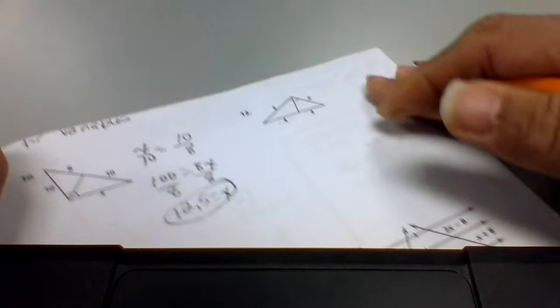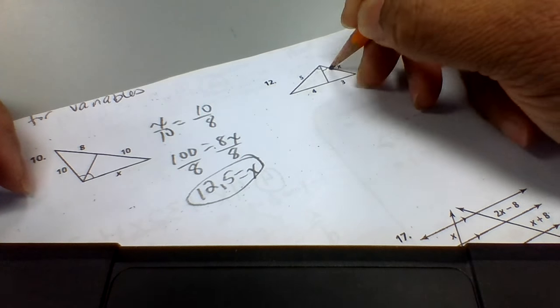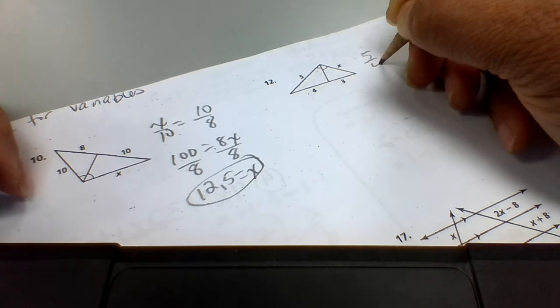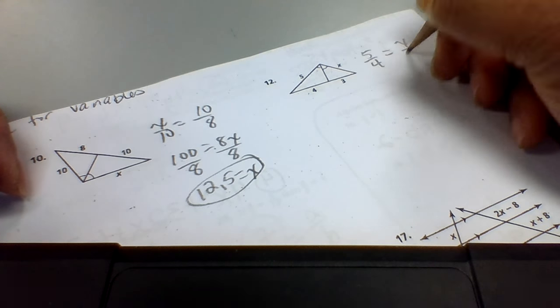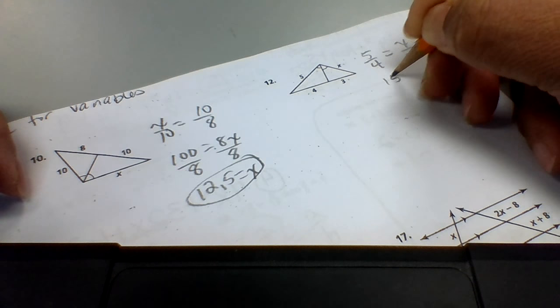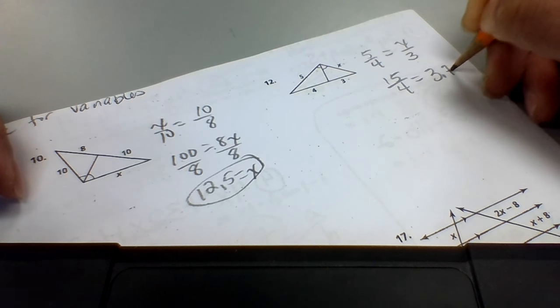Same thing on this one. The angles are bisected here. The angle is bisected because this angle is equal to that one, so I can set up a proportion again. 5 over 4 equals x over 3. Cross multiply 15 and divide it by 4, and I get 3.75.